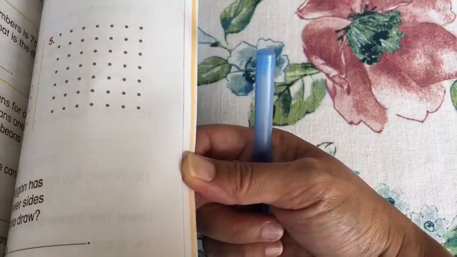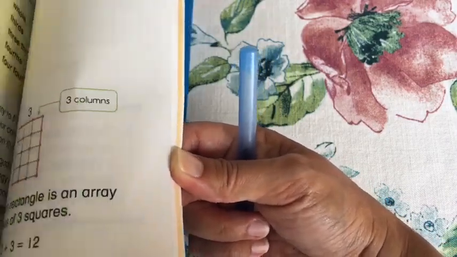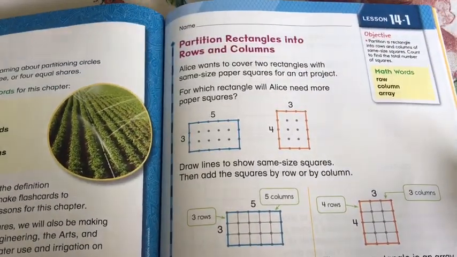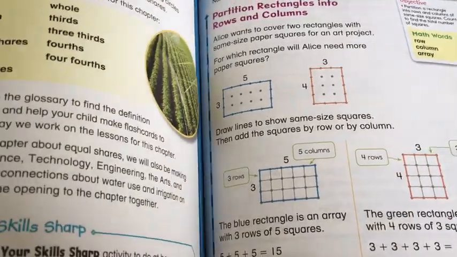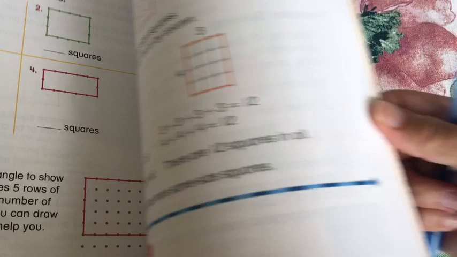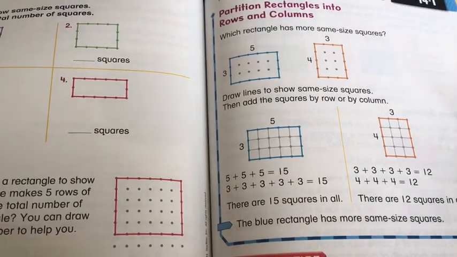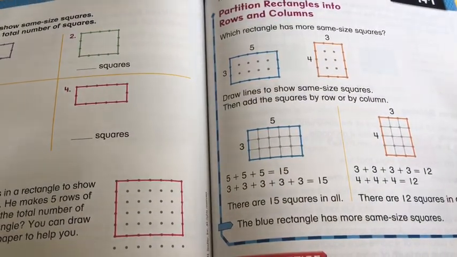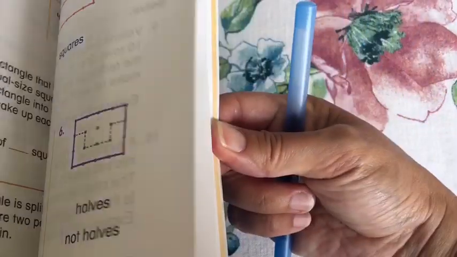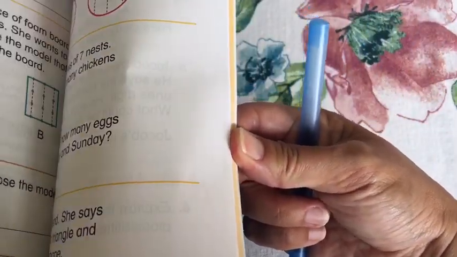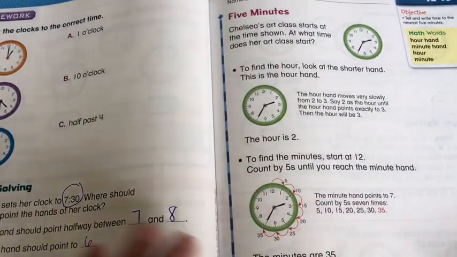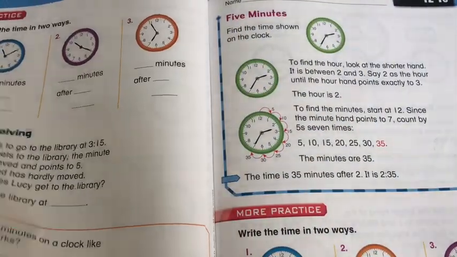And then there's a lesson a little bit more about equal groups. Putting things in equal groups or equal squares. All right? And that is lesson 14. Something you can work on over the summer.